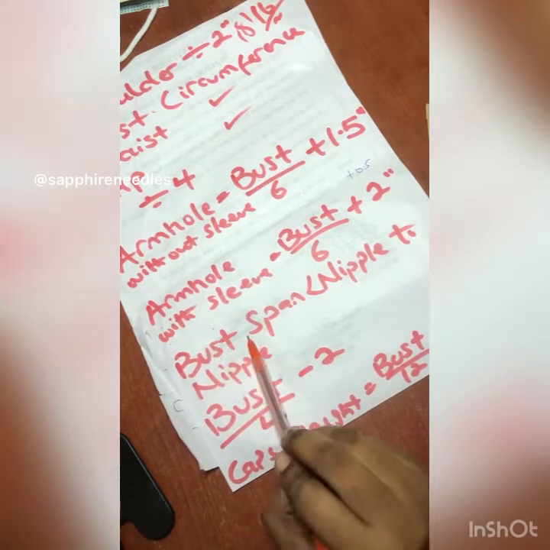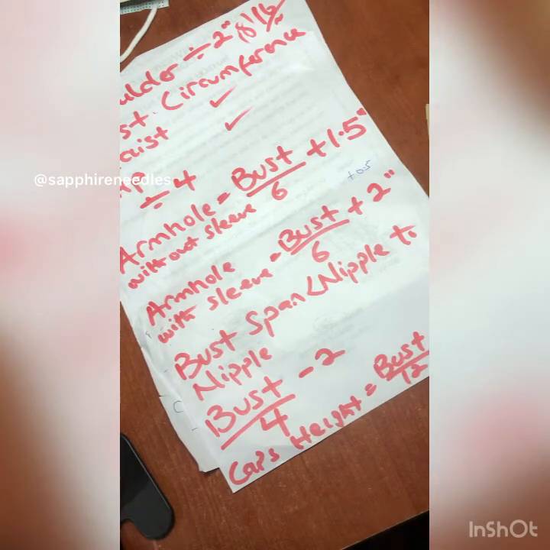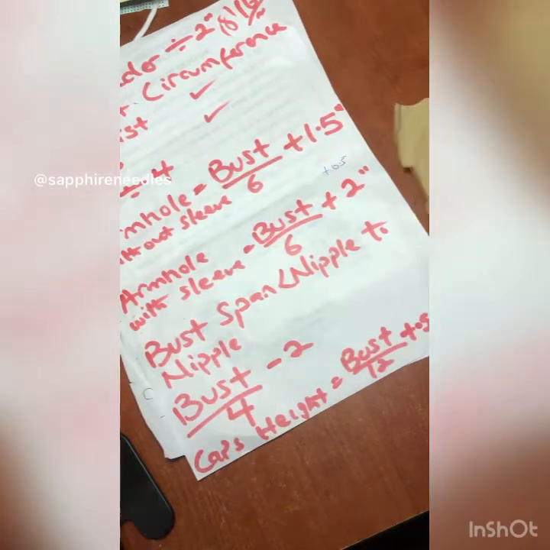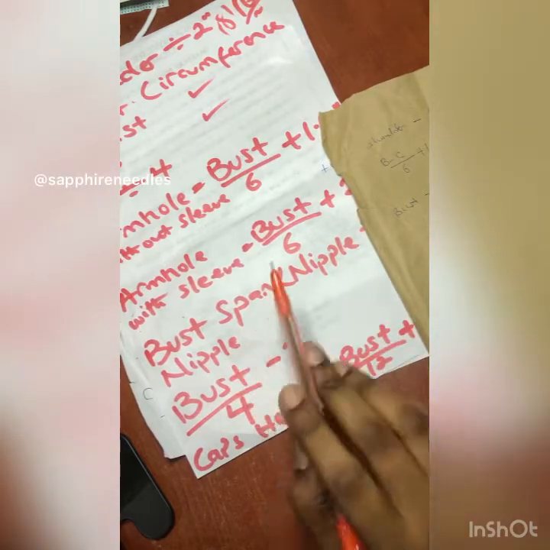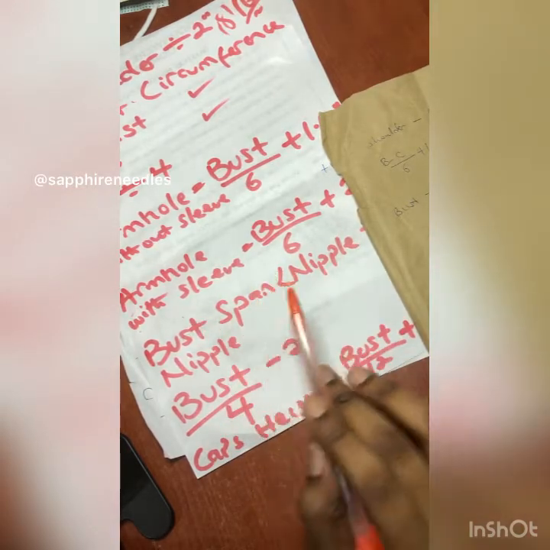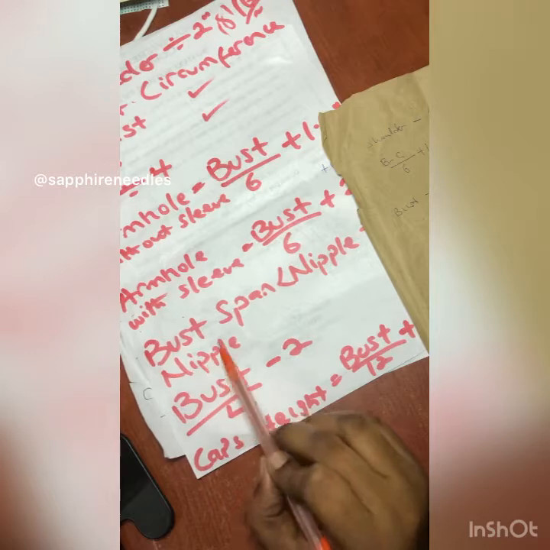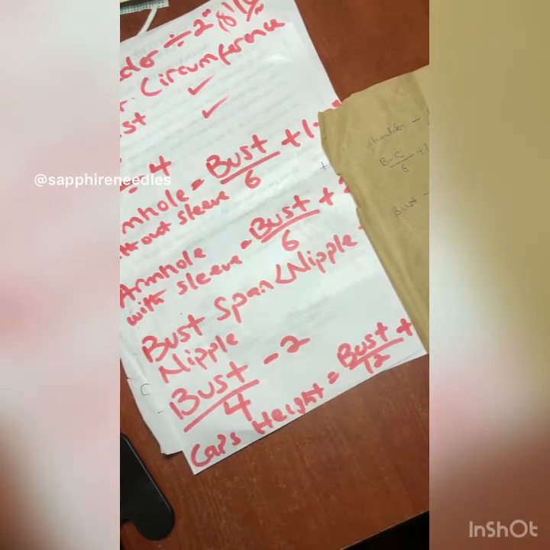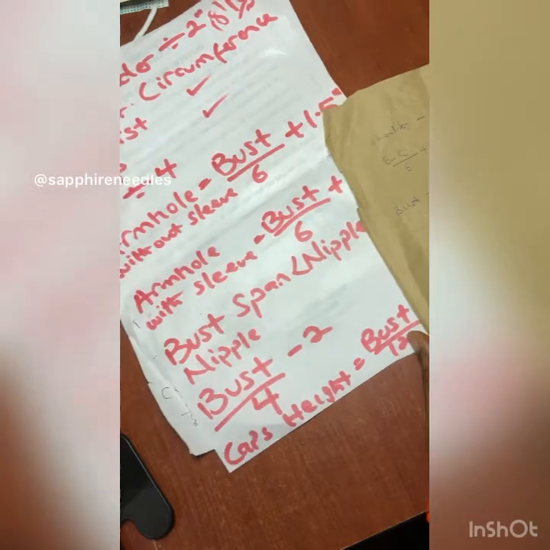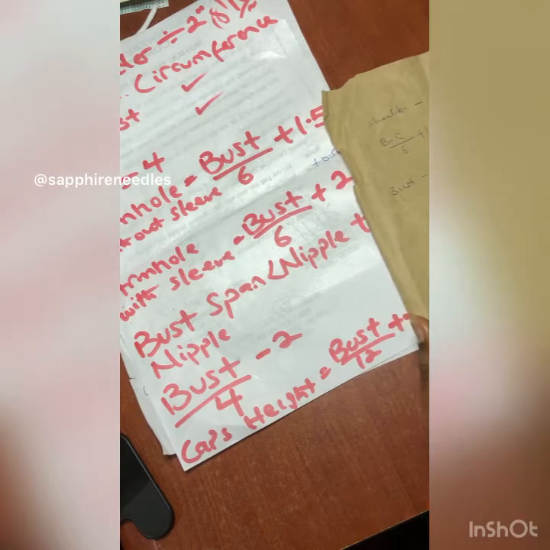We're moving to the bust span, what everybody calls nipple to nipple. We need this to put your standard darts, normally on the waist. To get it, you don't need to tell your client to stand and then place your tape from nipple to nipple, because sometimes they might not be wearing the right underwear.